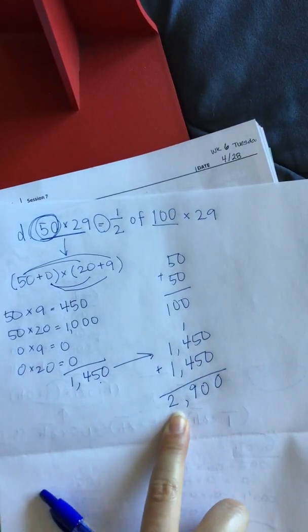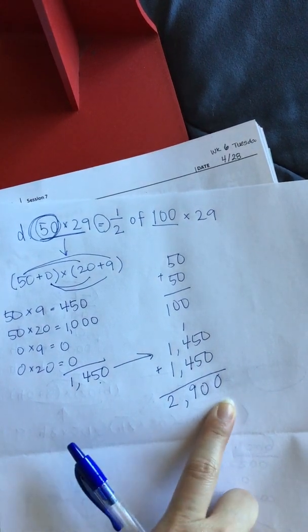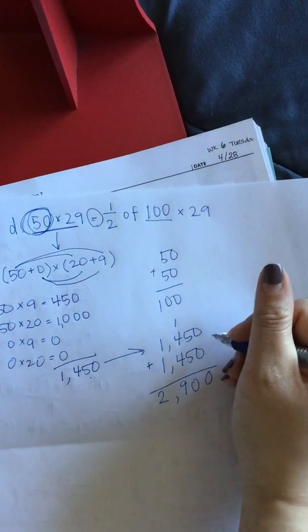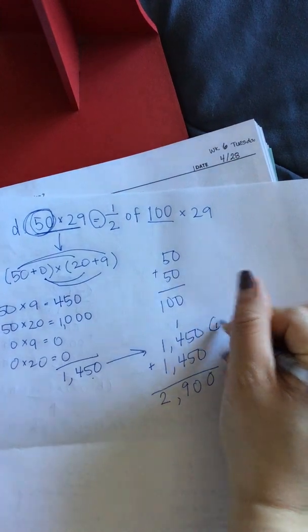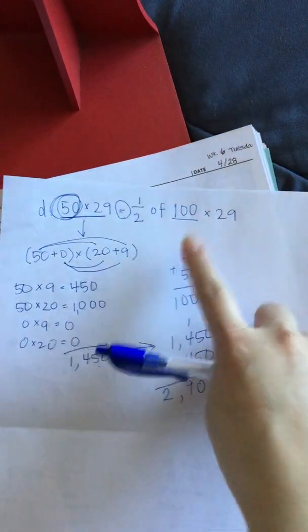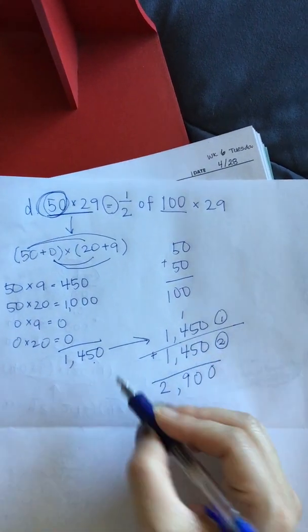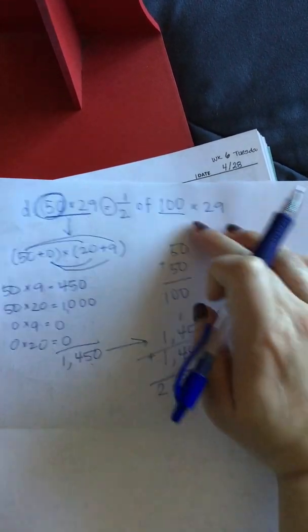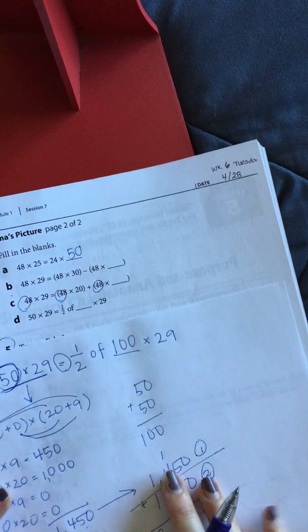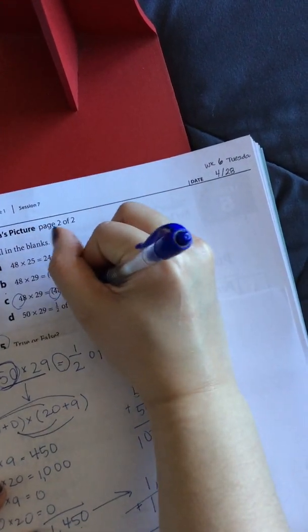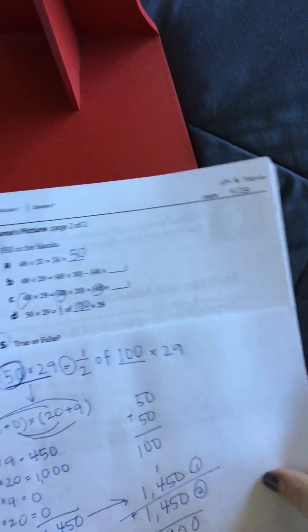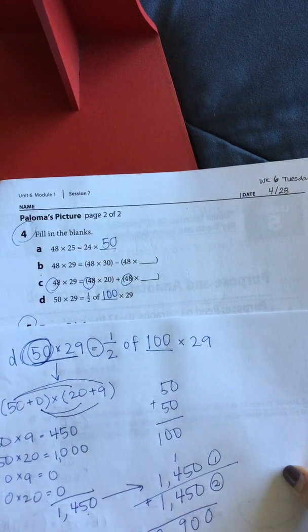So we get 2,900. And we can already see that we've doubled it. So if we cut it in half again, we have the same answer, which is 1,450. So 100 works in this equation. So that's why 100 would go there for letter D.